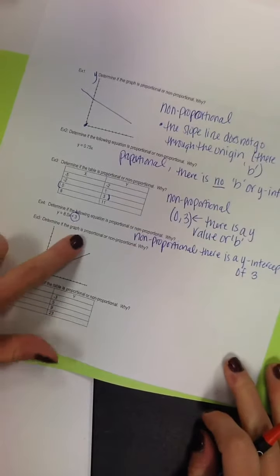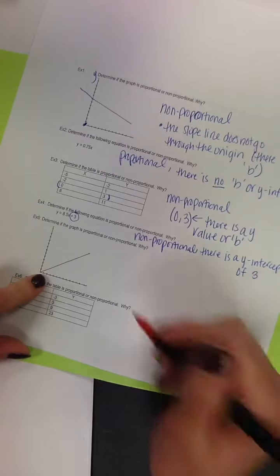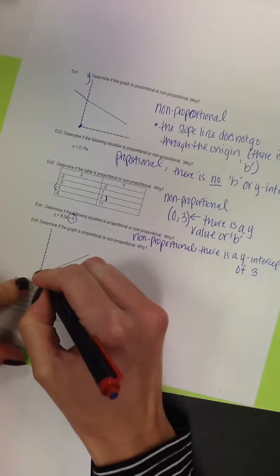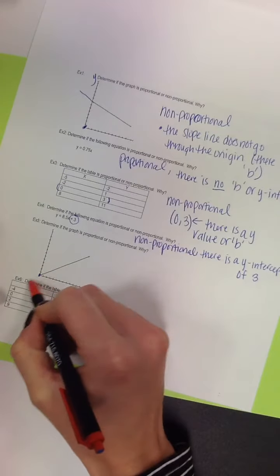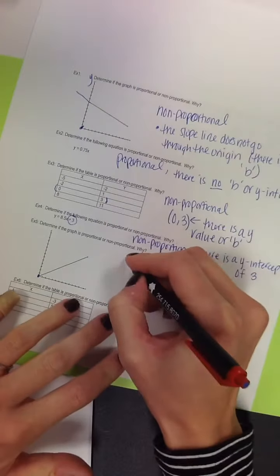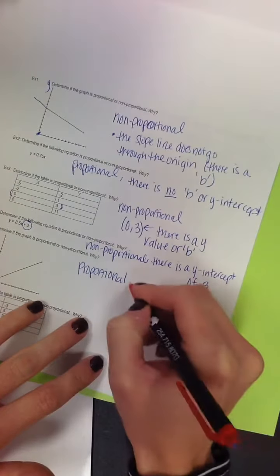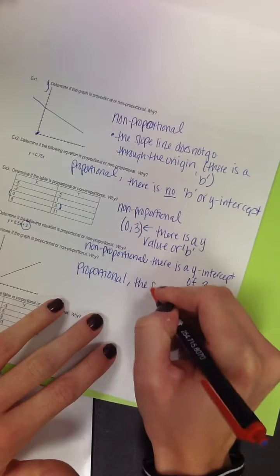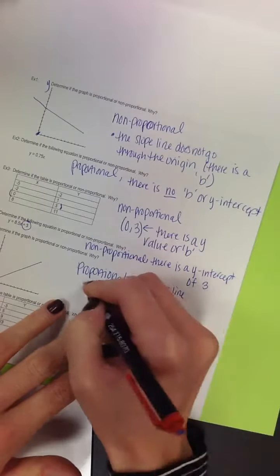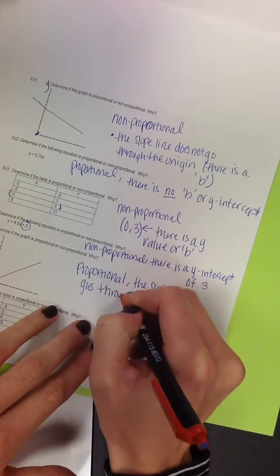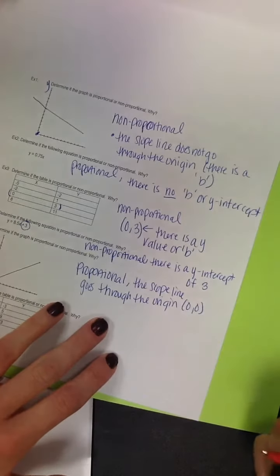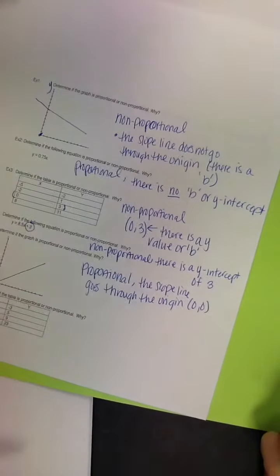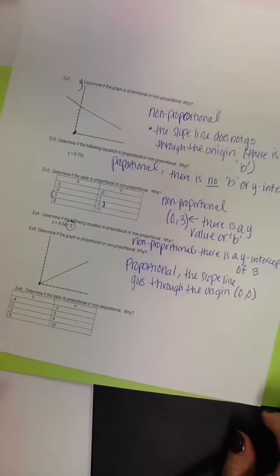Example 5, determine if the graph is proportional or non-proportional and why. Well, we don't have any numbers that we can see. If this was a full 4-quadrant graph, you can see that it goes through the origin. It would keep on going. And it touches 0, 0, so it's going to be proportional. Proportional. The slope line goes through the origin, which is 0, 0. Not too hard, guys. You just need to know the difference.